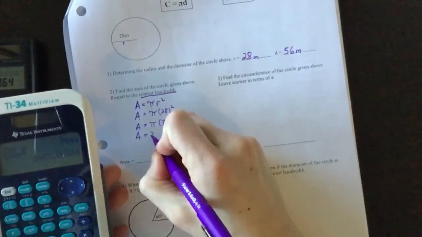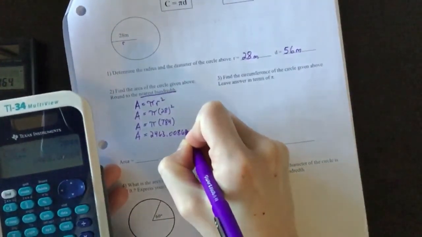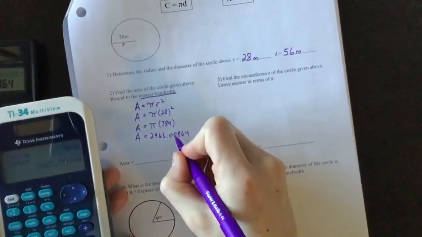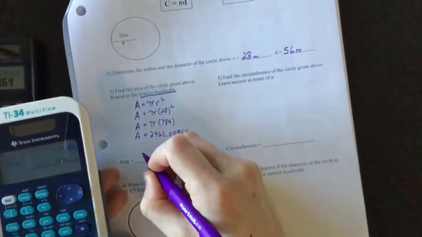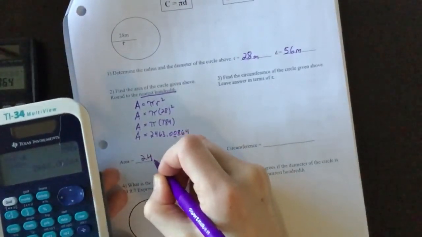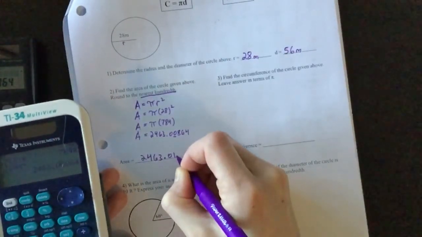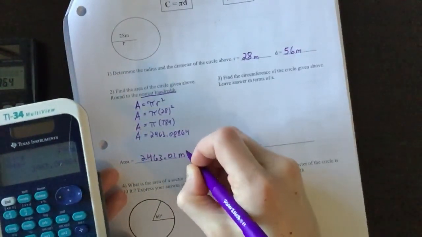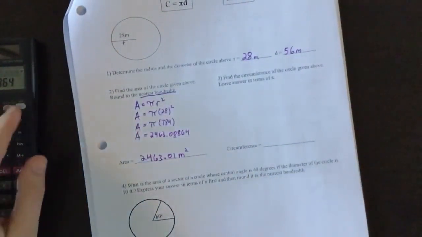And it's 2,463.00864. We are rounding to the nearest hundredth place. There's my hundredth. Look to the right. It's greater than 5. So our area is 2,463.01. And now we need our units, meters squared. Area is a square unit.